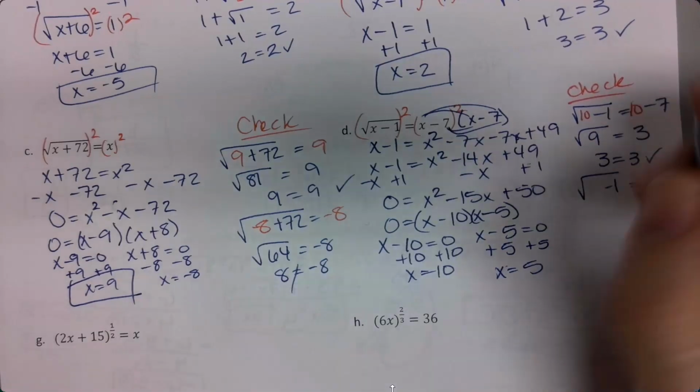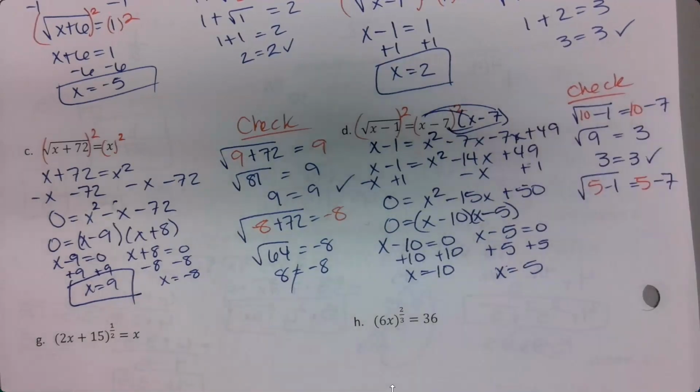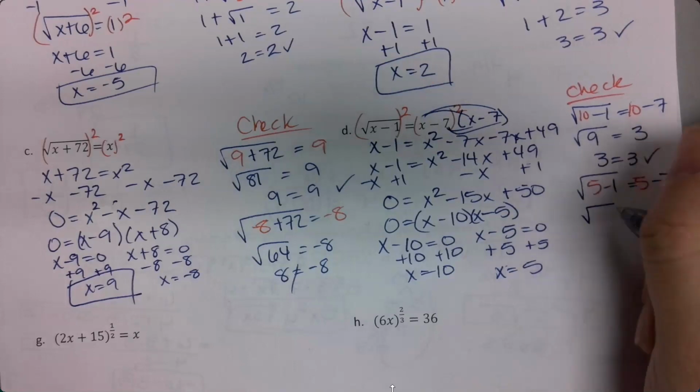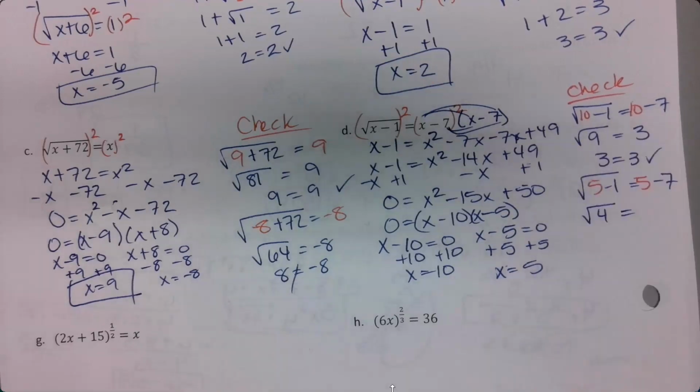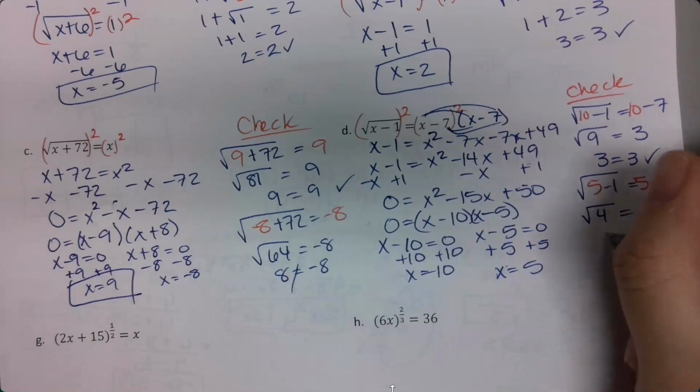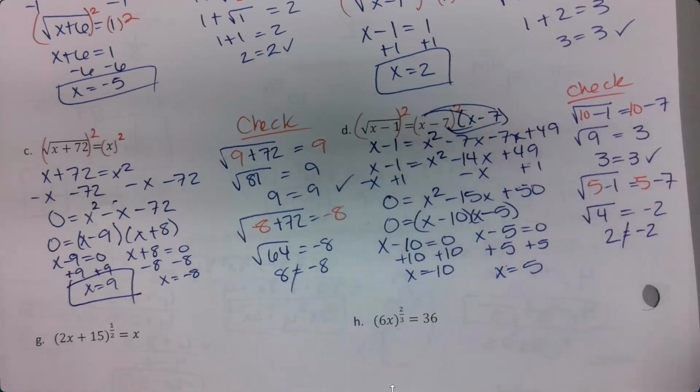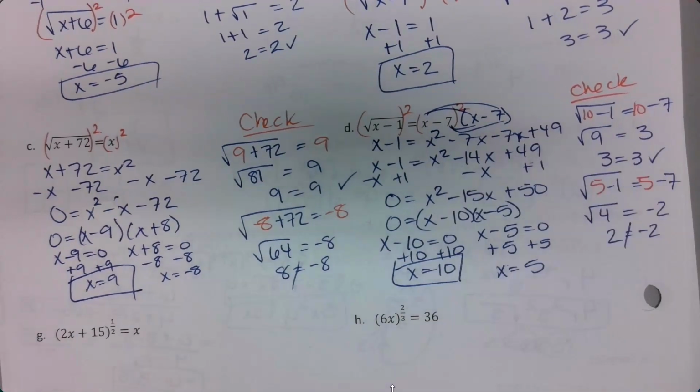Then I'm going to do the same thing for the second one. I'll plug in that 5. On the square root side, I get 5 minus 1 is 4. On the other side, I get negative 2. Square root of 4 is positive 2. Does not equal negative 2, so only the 10 works here.